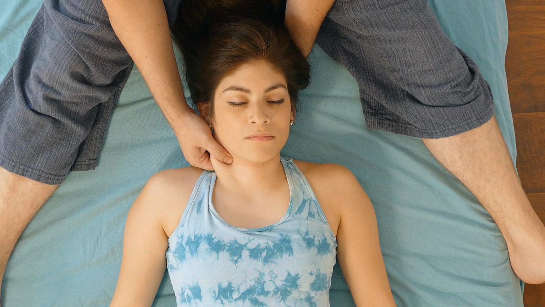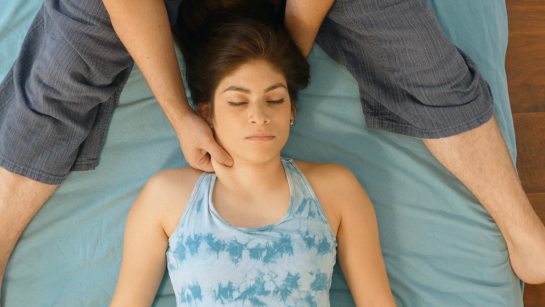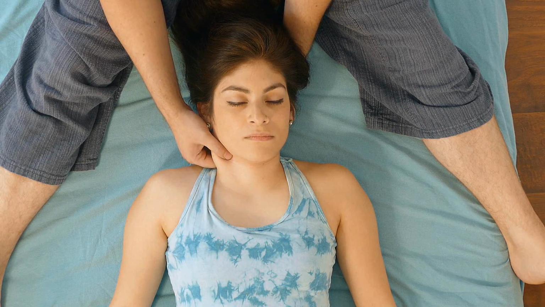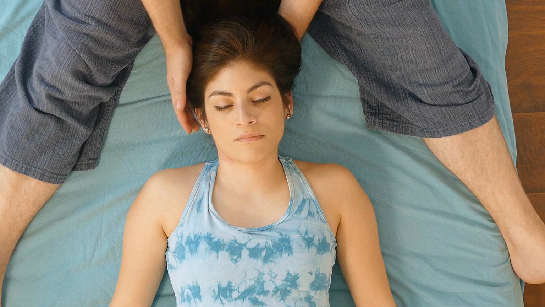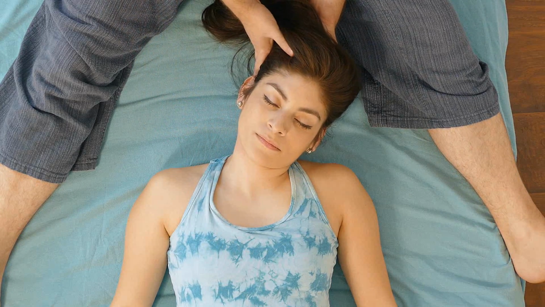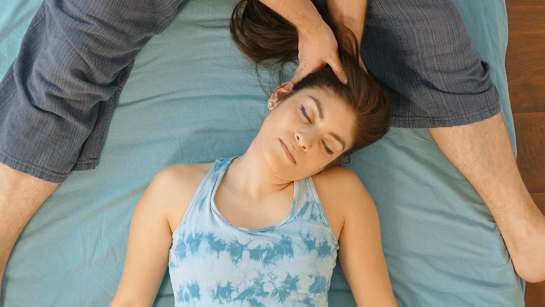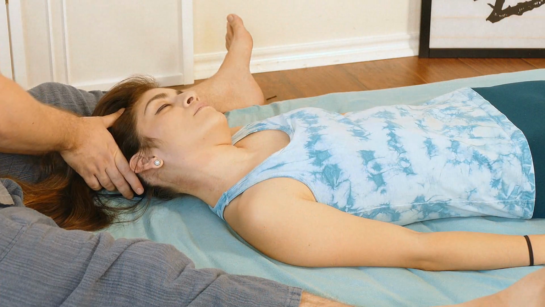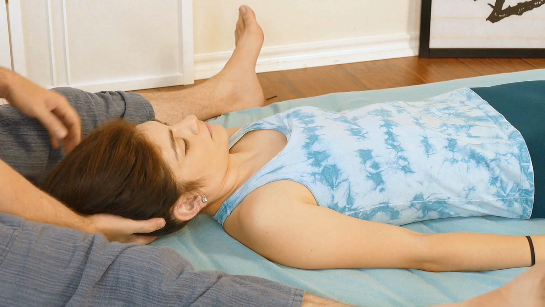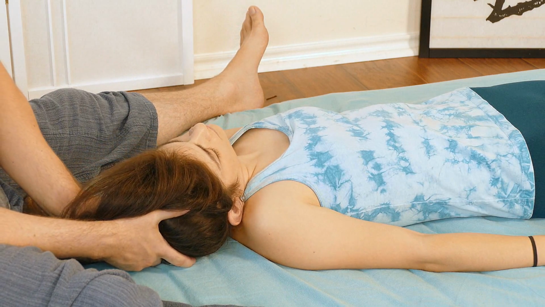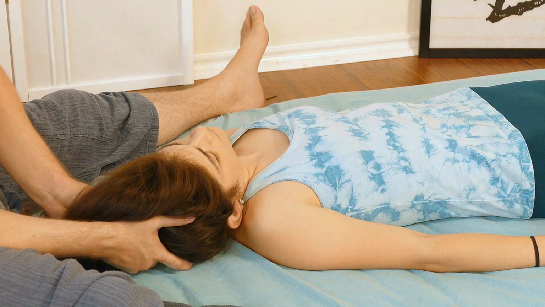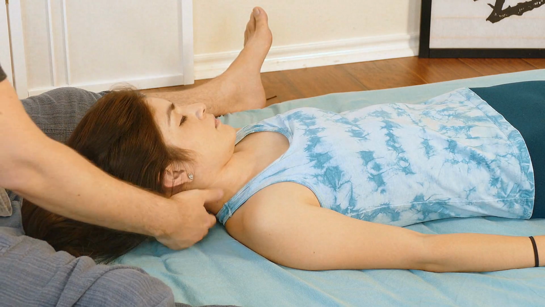Big, broad thumb, broad side of my index finger, grabbing and pulling down towards her feet. Going to give her some length on both sides just to mobilize the neck. And I want to see what role her temporalis may be playing in the problem she's having.